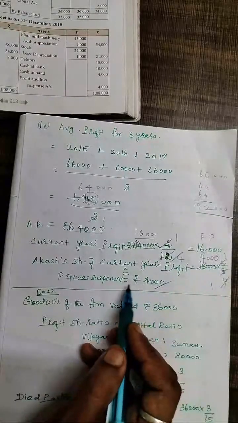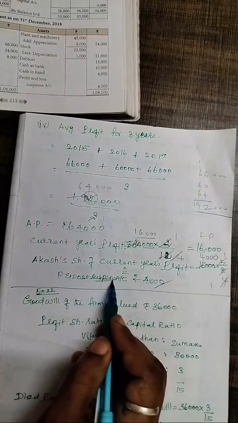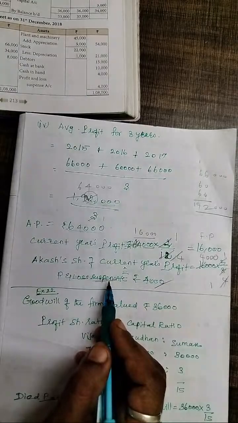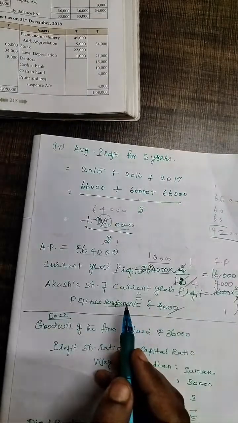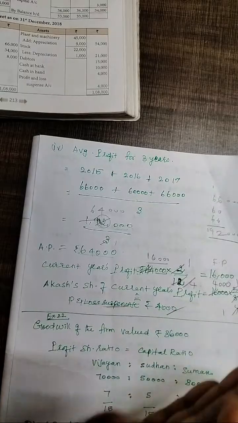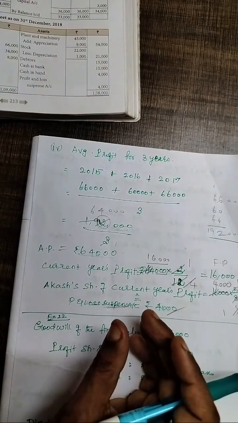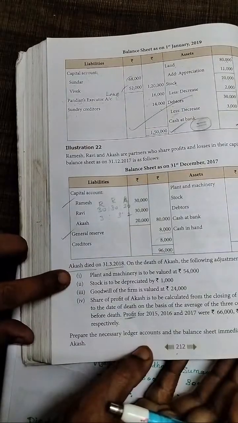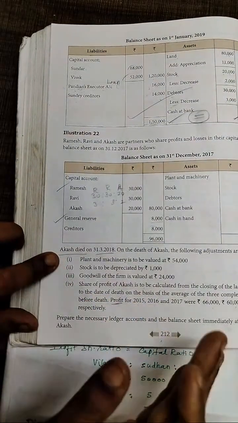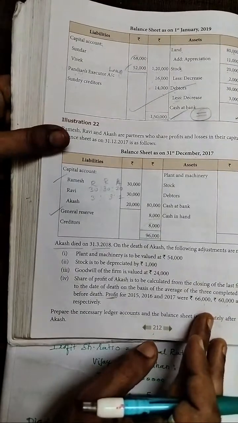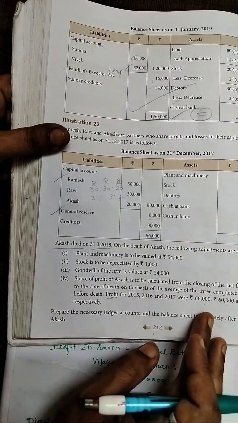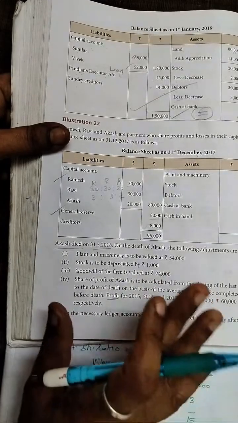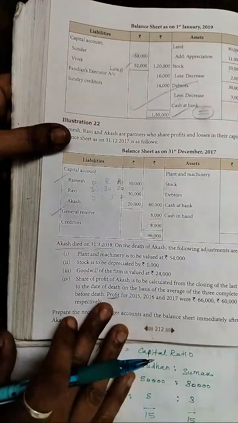Why do we write a suspense account? We can't calculate the current year's profit accurately. How can you calculate the current year's profit? Only after the end of the current year can you calculate the accurate profit. Akash died suddenly as a partner, and immediately they closed the partnership firm.